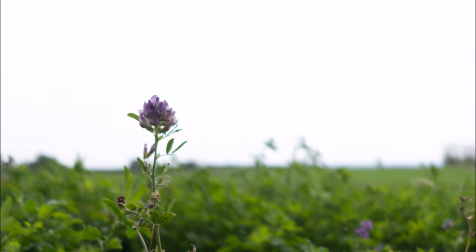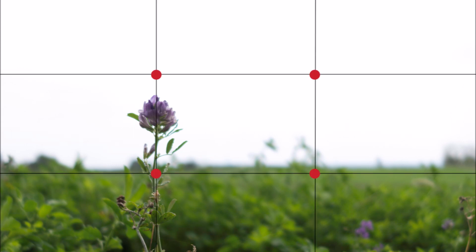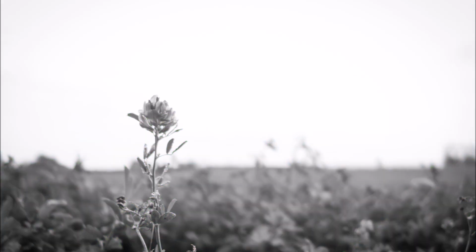We can see that it's very well composed now. The horizon is pretty much exactly where it's supposed to be, and the flower is exactly aligned with the vertical line. This also looks very nice and dramatic in black and white. So I do encourage you to play around with saturation, colors, black and white, sepia, whatever. Just find what you like and experiment around.